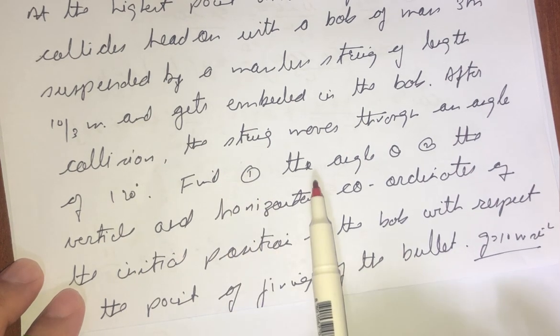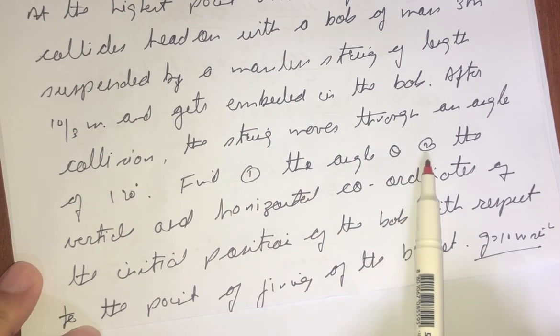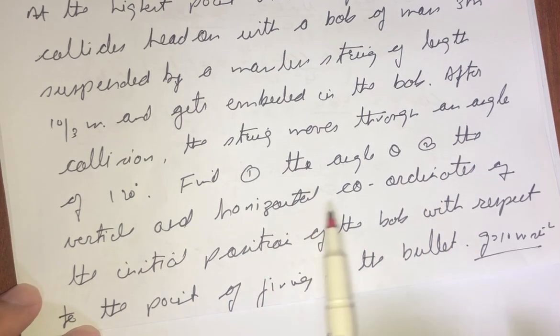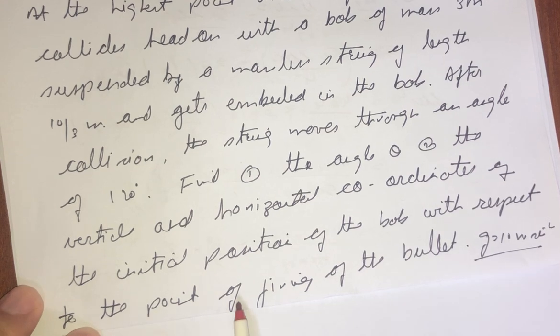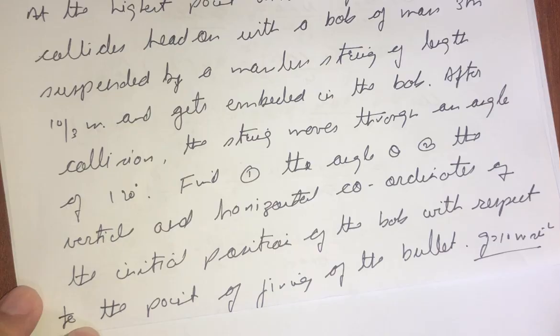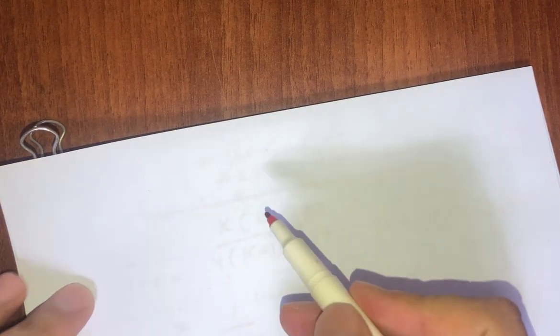Find first the angle of theta, second the vertical and horizontal coordinates of the initial position of the bob with respect to the point of firing of the bullet. Take g as 10 meter per second square. So in this case, first of all, we are going to draw the diagram.